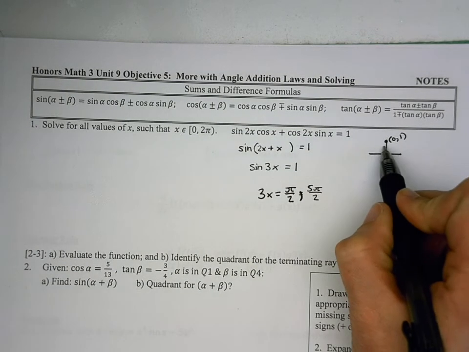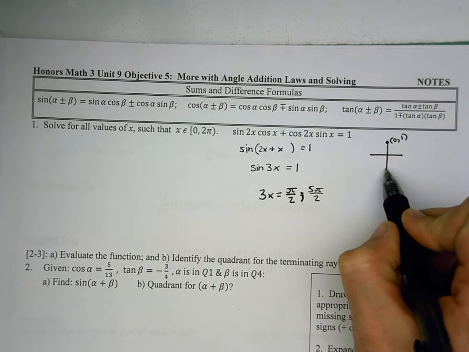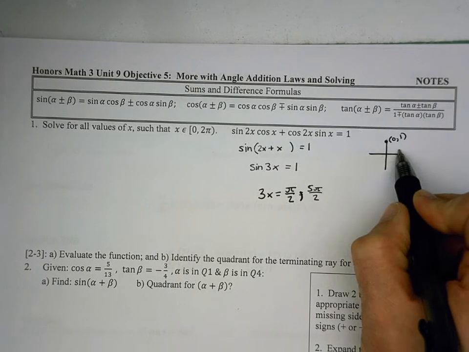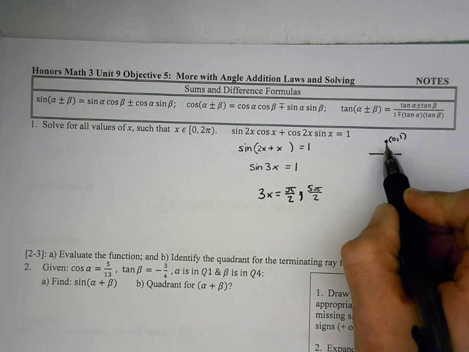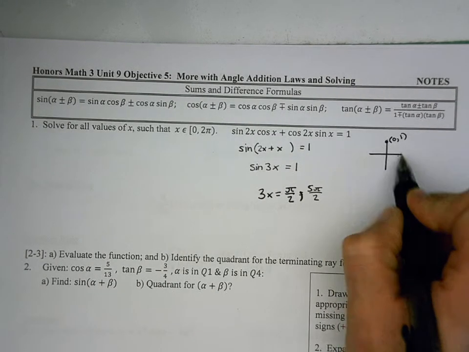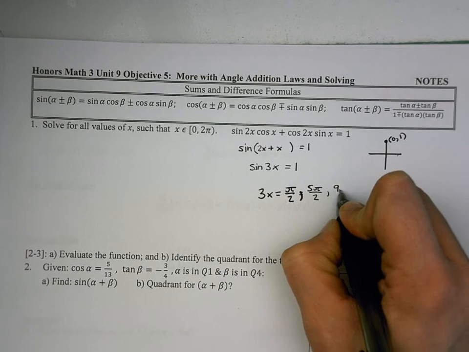And then I can continue around, right? You know, you've got 3 pi, 7 pi over 2, 4 pi. Now what would it be called when we hit that third rotation, right? We're going 3 times around. It would be called 9 pi over 2.